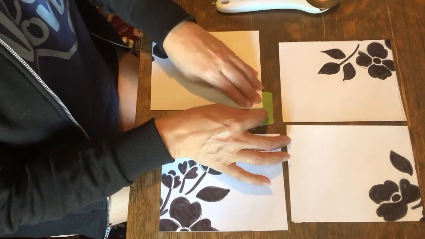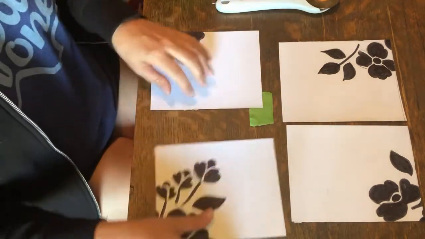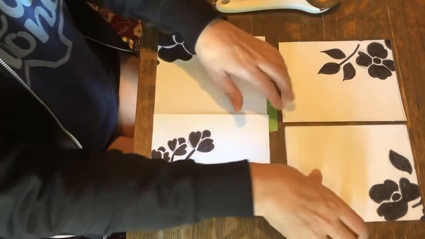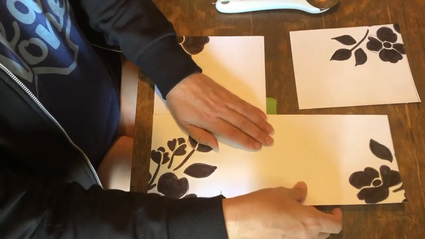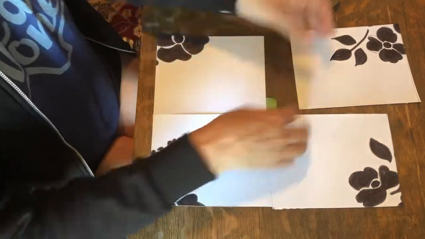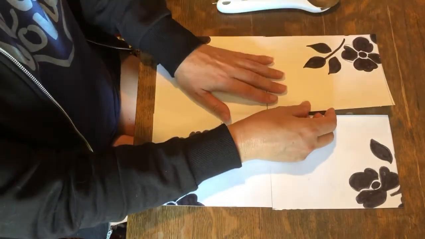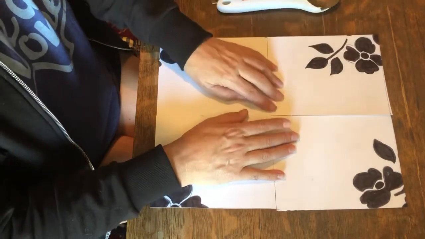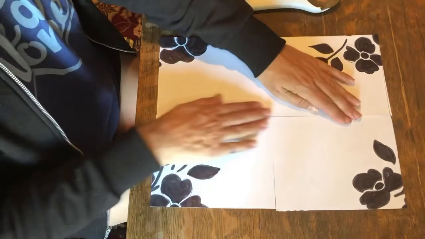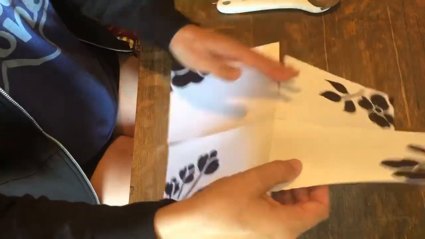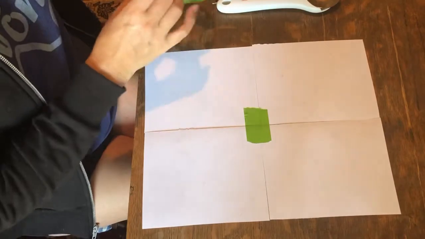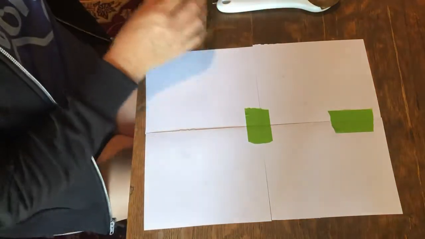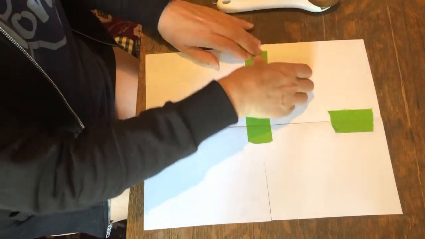What I like to do is use painter's tape, because if I need to remove it, it doesn't rip the paper. So I'm going to try to line it up as best I can as I tape it together here. See, that one I have to reposition, but it's okay. Okay, I'm going to go ahead and carefully flip it over and secure the back a little bit better so that it doesn't come apart.